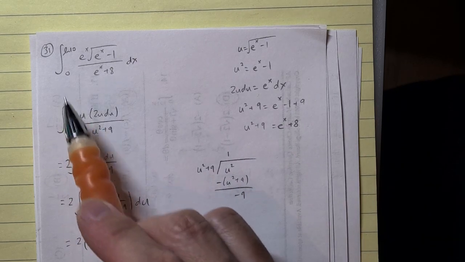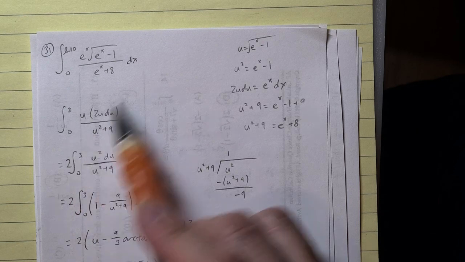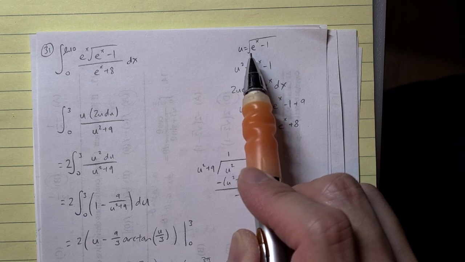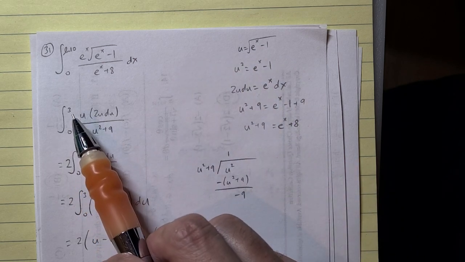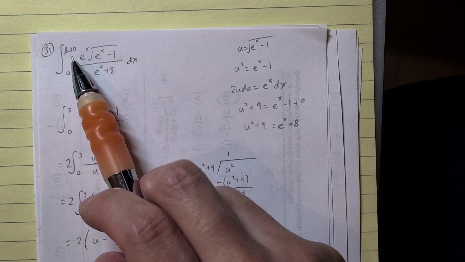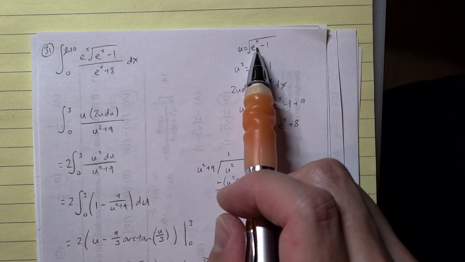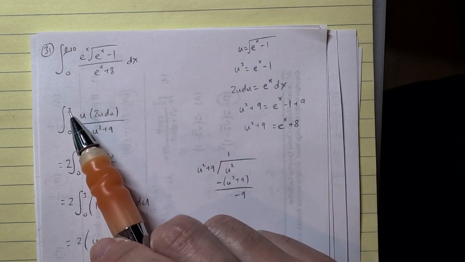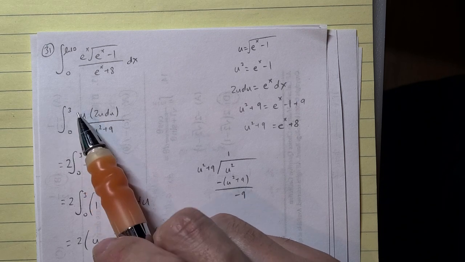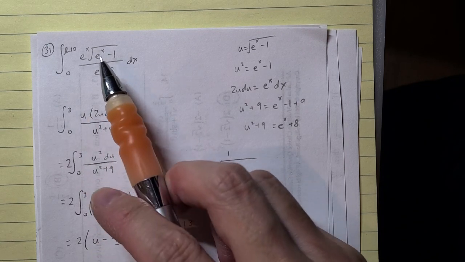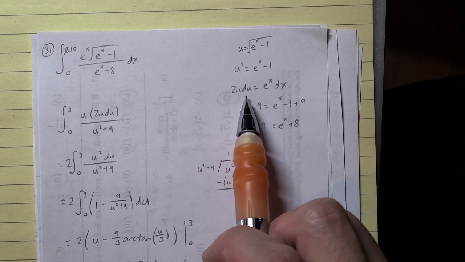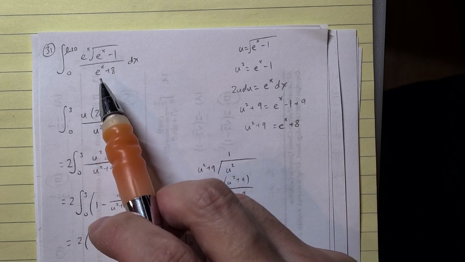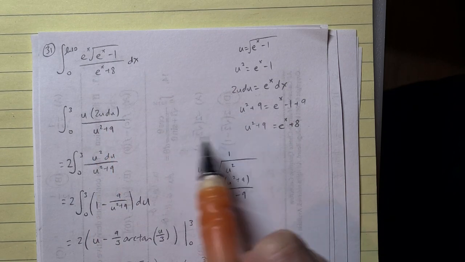So let's try it. Oh, limits of integration also. When x is 0, u is 0, because e to 0 is 1, 1 minus 1 is 0, and the square root of 0 is 0. When we plug in ln 10 as x, that's e to ln 10, which is just 10. 10 minus 1 is 9, and the square root of 9 is 3. So it looks like we are on the right track in terms of the limits of integration. Okay, so e to x dx is just 2u du. The square root term is just u, so that's all on the top. And then e to x plus 8 we found as u squared plus 9.